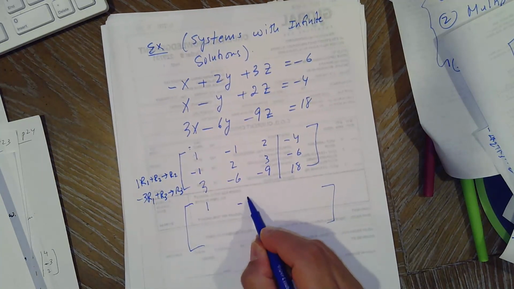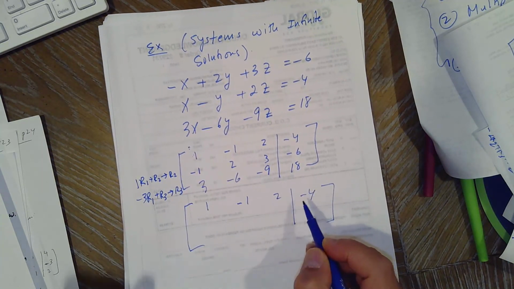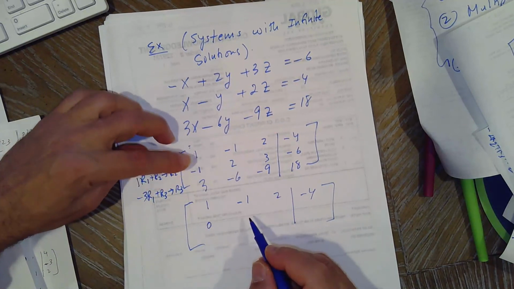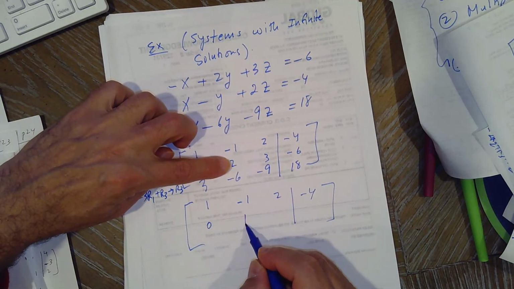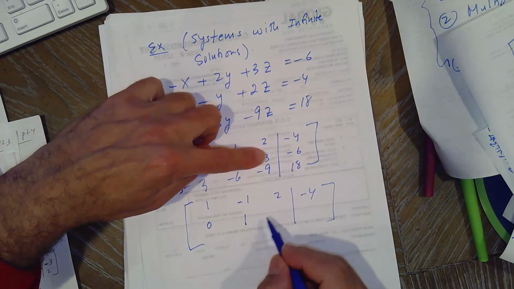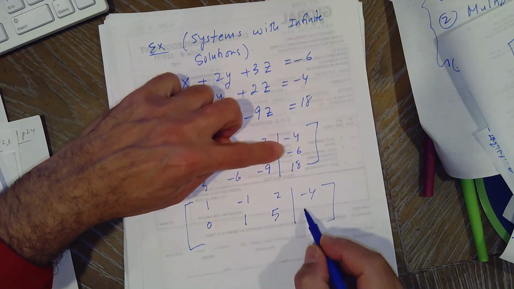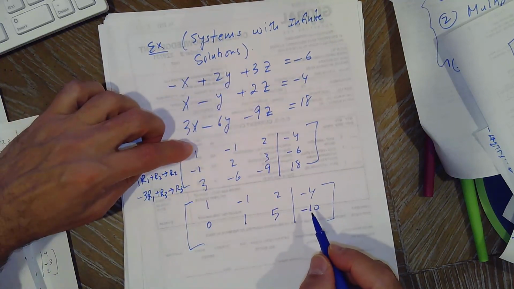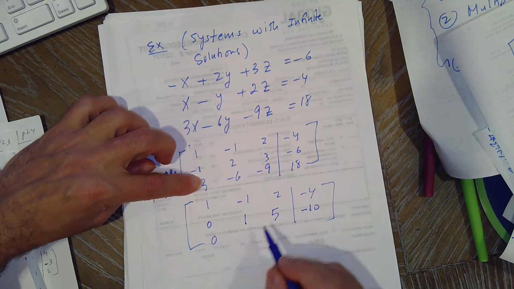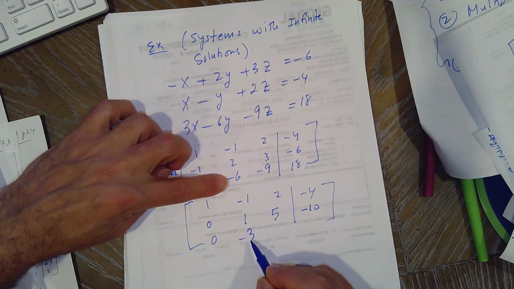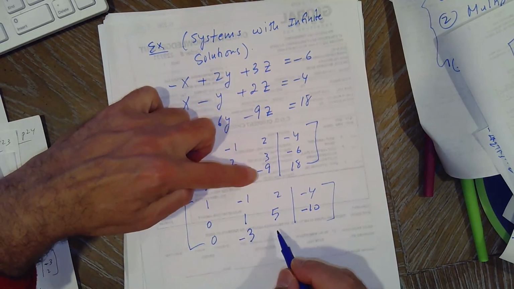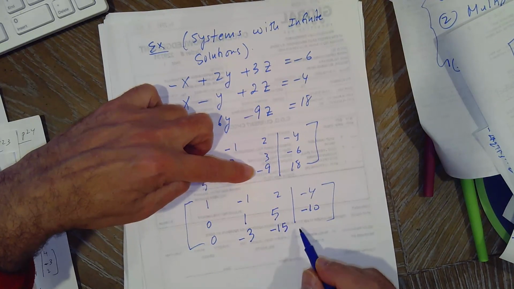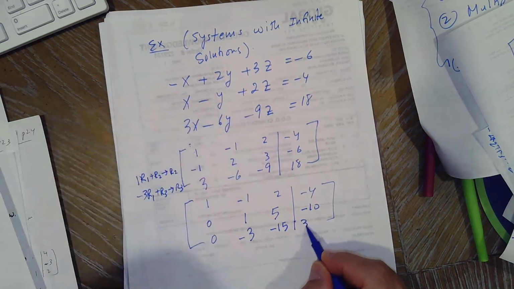So the first row isn't changing. We have, that's a 0. Negative 1 plus 2 is 1. 2 plus 3 is 5. Negative 4 plus negative 6 is negative 10. Negative 3 plus 3 is 0. 3 plus negative 6 is negative 3. Negative 6 plus negative 9 is negative 15. 12 plus 18 is 30.